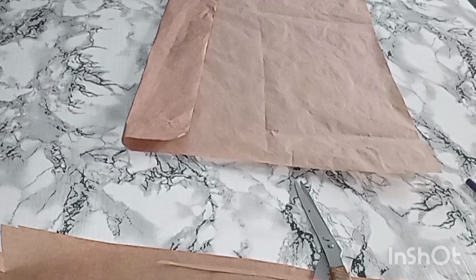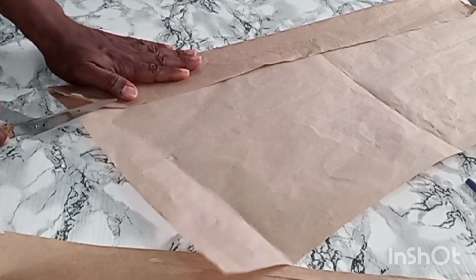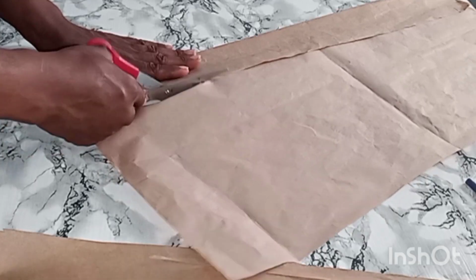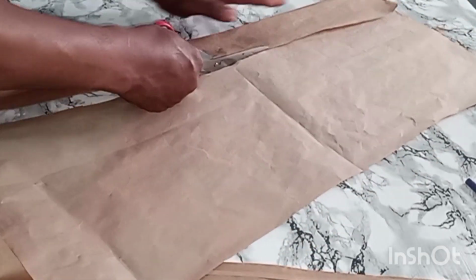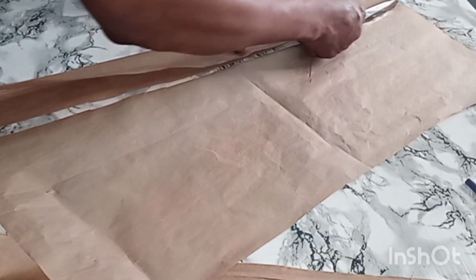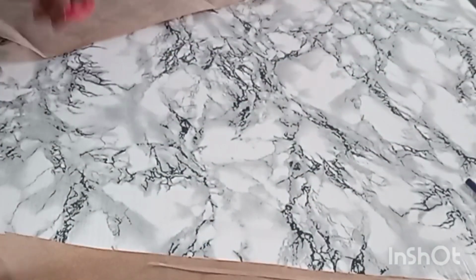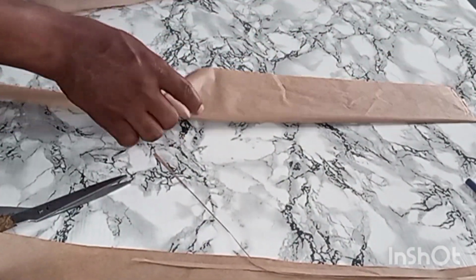So let us cut out this one first. In a situation where the material is not enough, you are going to manage your material so that you will get it right. We are using this now for the waist, but it's not going to be enough.